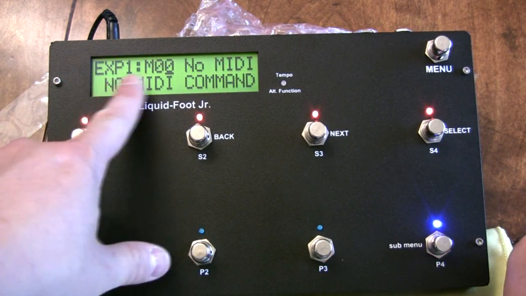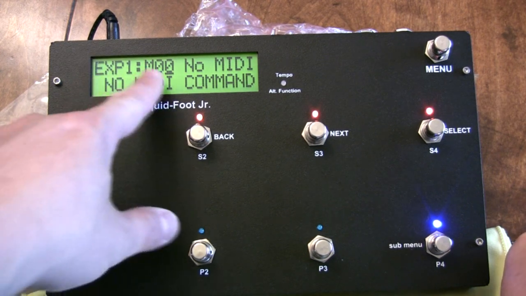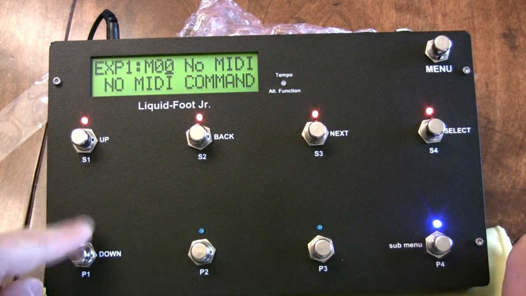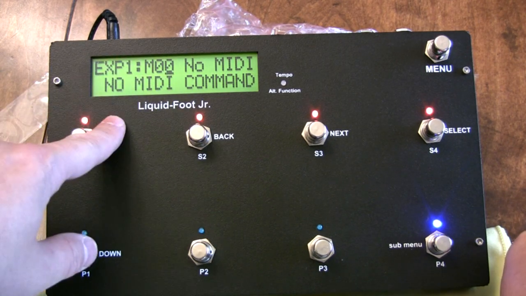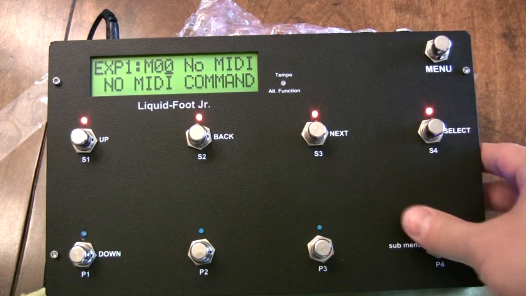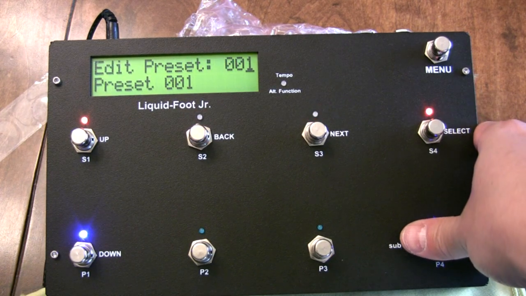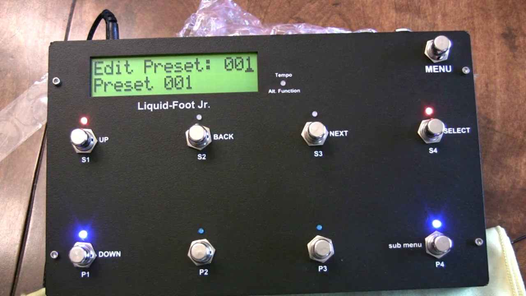I can also override the expression pedals 1 and 2 with a unique command or CC or whatever it is I want to send out of the expression pedal adjustments, and I can do that for this preset only, and then it'll go back to global, and then I cycle back to the start. So that's how you program presets.